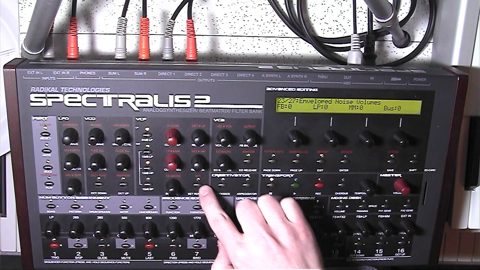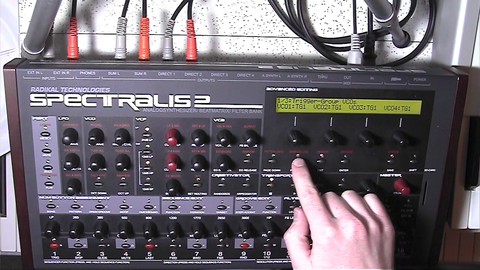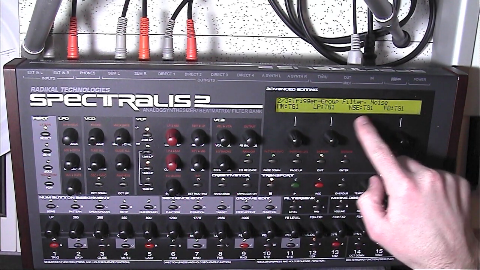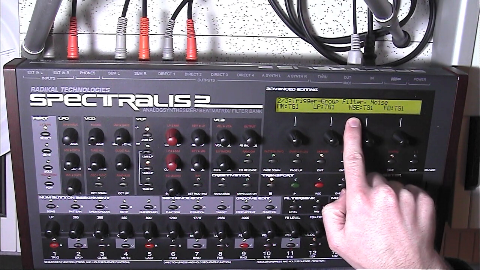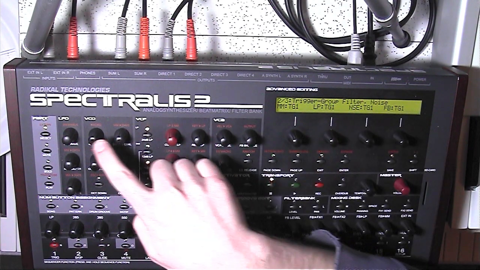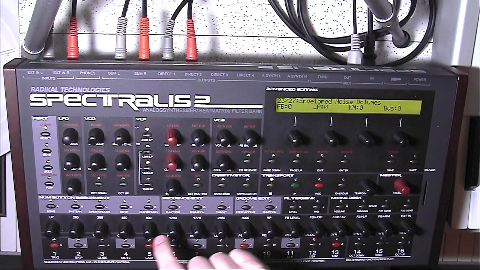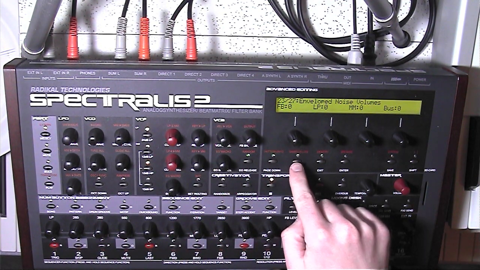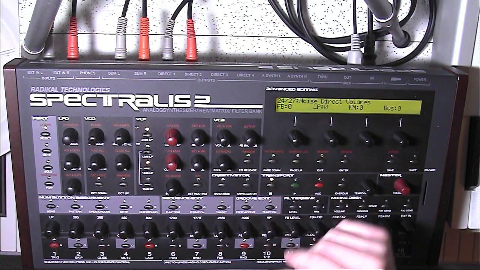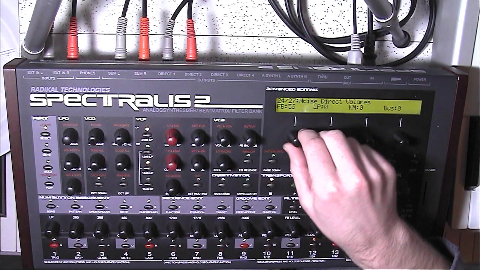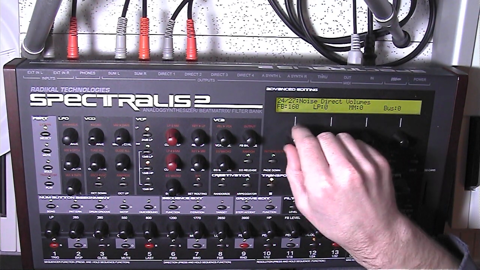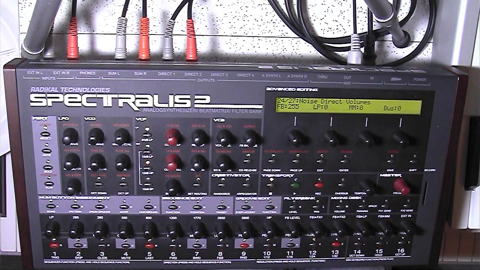So if we went to set routing and then went to page 2 of 3, you could see that you can trigger noise, and I'll probably show you that more in a different tutorial, but that would be how that would be affected. So let's go to page 24 of 27 and turn the noise direct volume through to the filter bank.